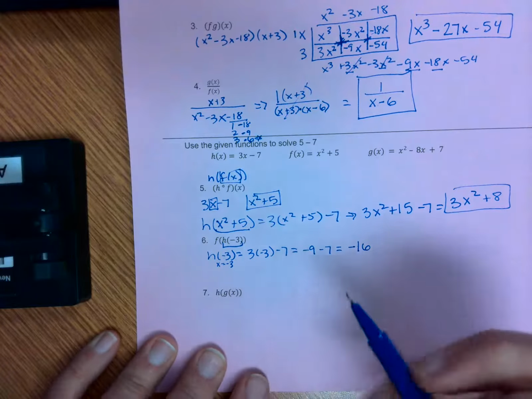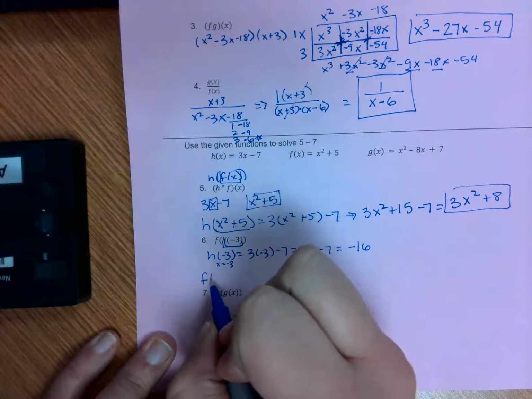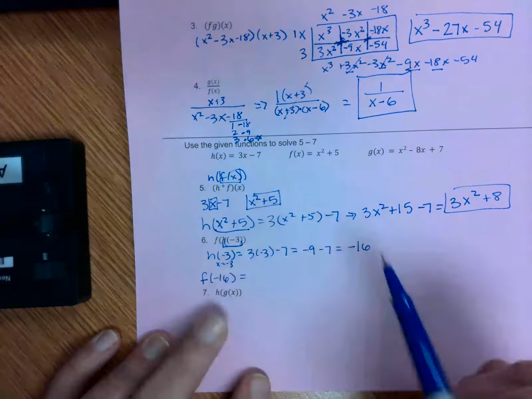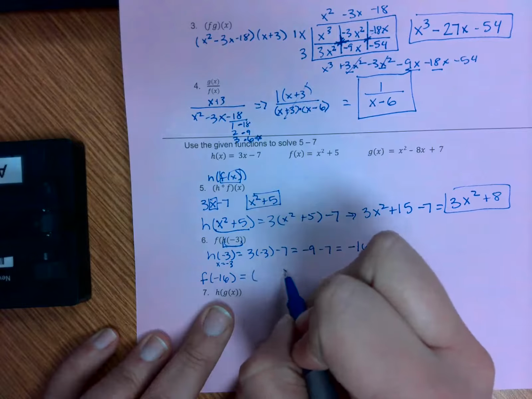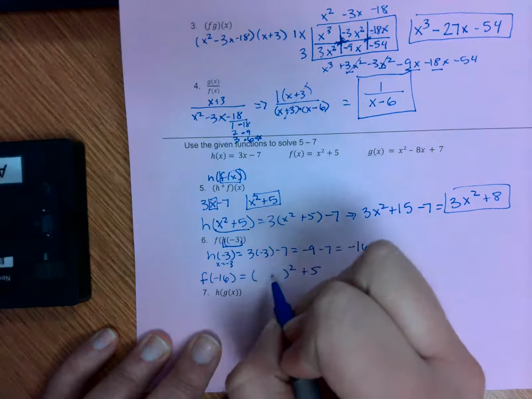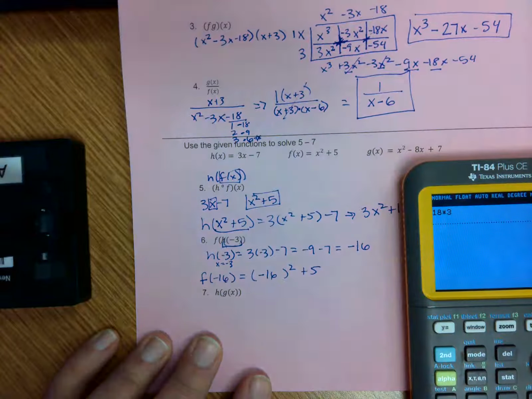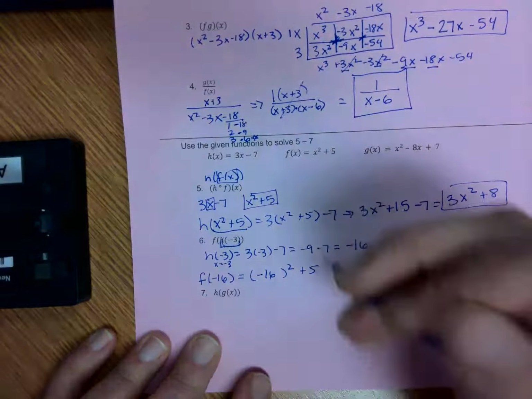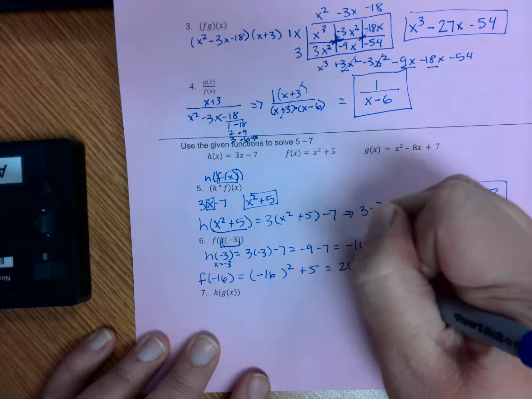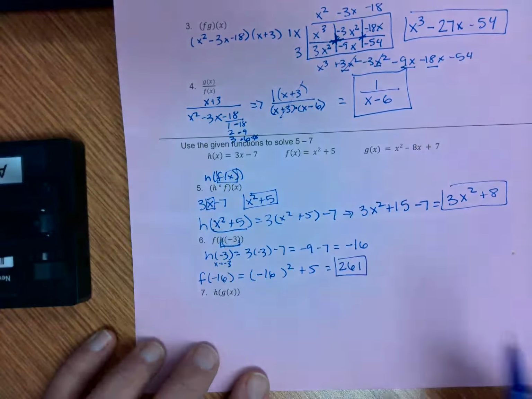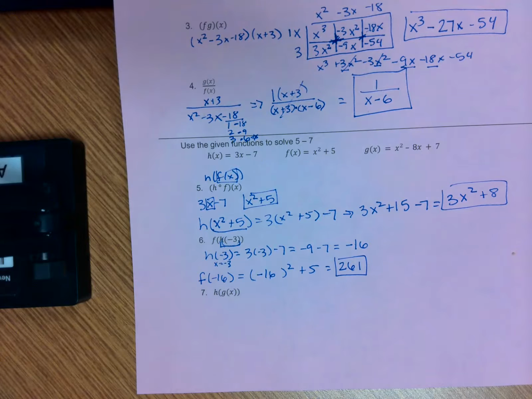So now I'm changing this with negative 16. If I look at my function of f, it says x squared plus 5. Now I plug negative 16 into that. I don't know what negative 16 squared is, but I do know that when I plug this into my calculator, I make sure to have that in parentheses. My answer is 261. One answer. If you box in both of those two numbers for your final answer, I would mark that wrong. You have one answer there.